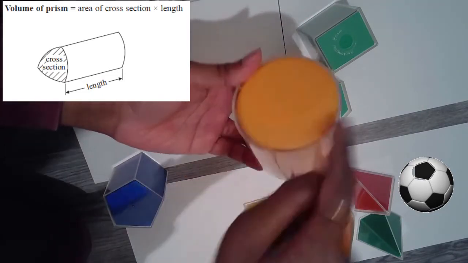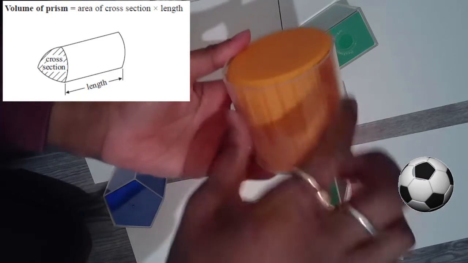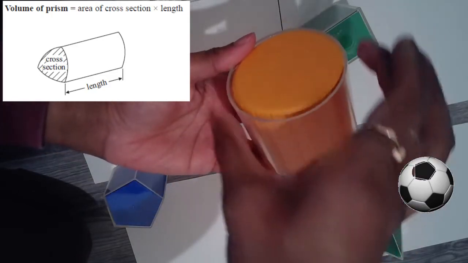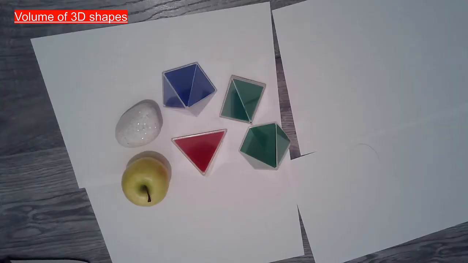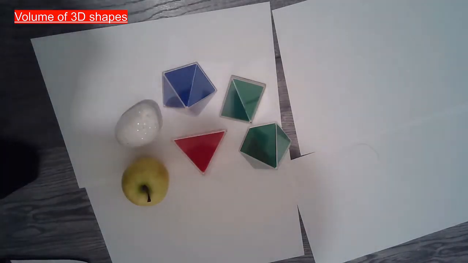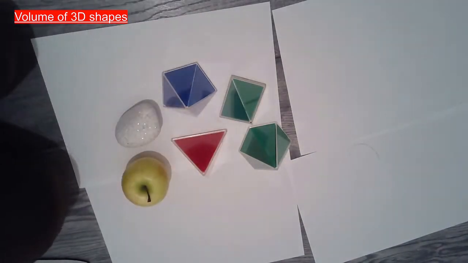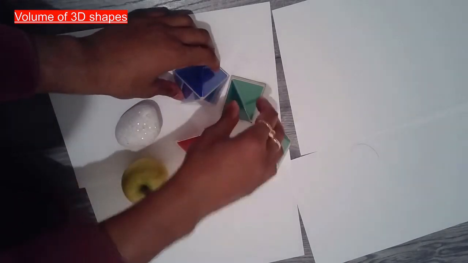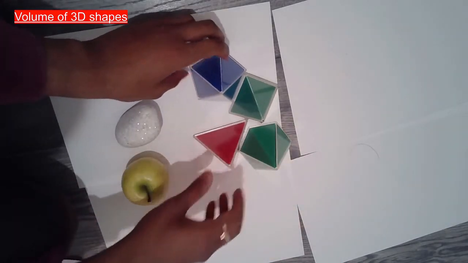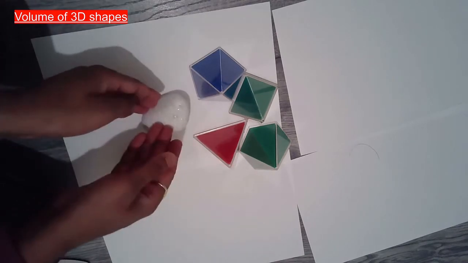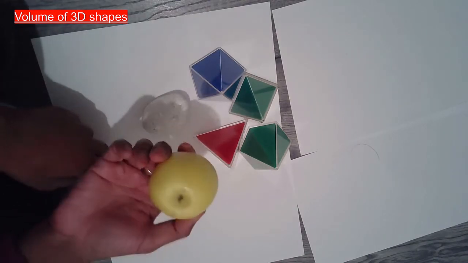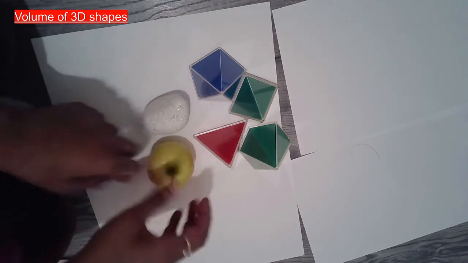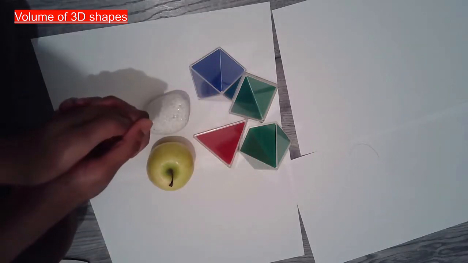See the cylinder here? That circle, it's the same all the way through. Right. These shapes that I've got here are not prisms. Now you might want to say, right, these are all pointing up. That's what they've all got in common. True. This one's not pointing up. And neither is this apple. It's not pointing up. But they're not prisms.